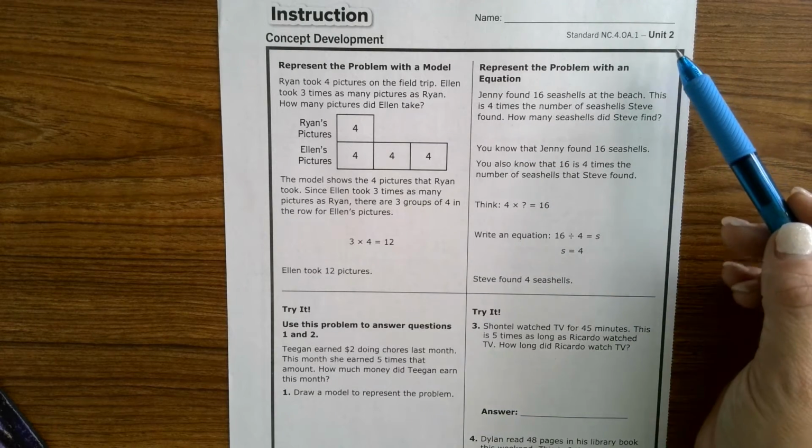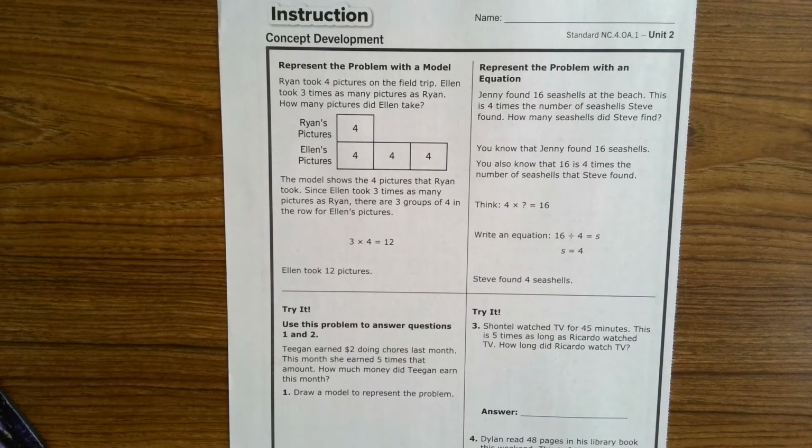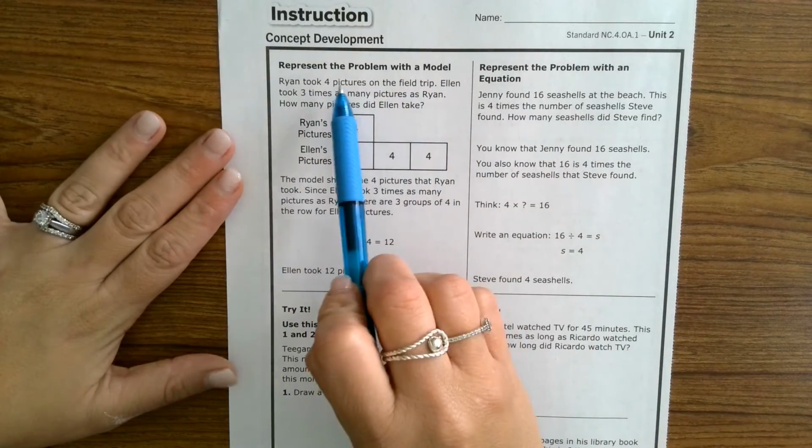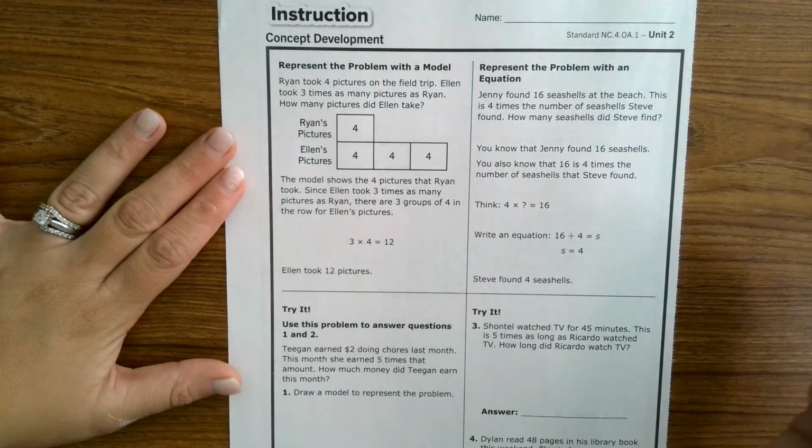This is also Unit 2. So in this unit we're still talking about multiplicative comparison. However, we are looking at multiplicative comparison in word problems, okay? So if you look at represent the problem with a model, okay?